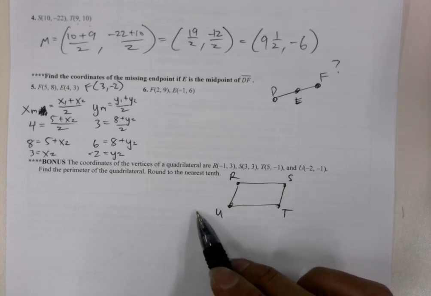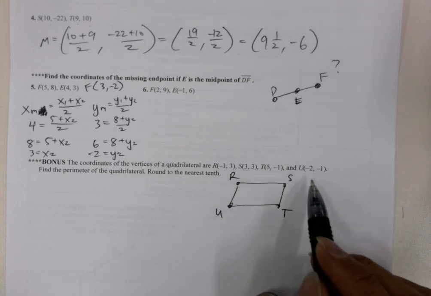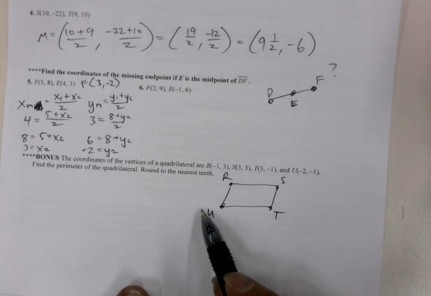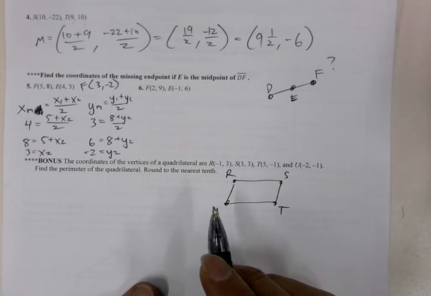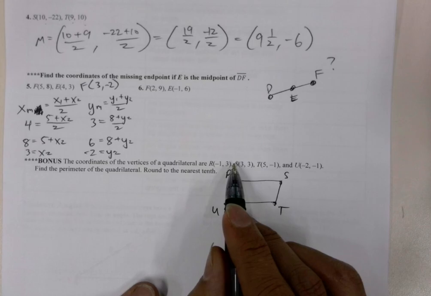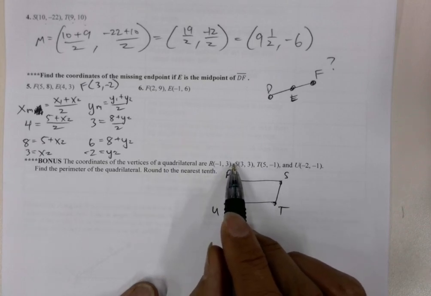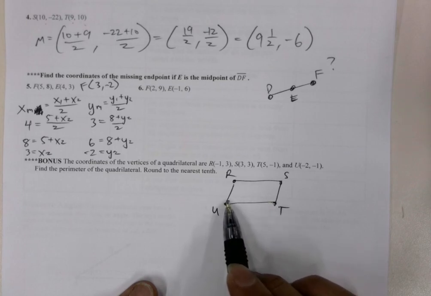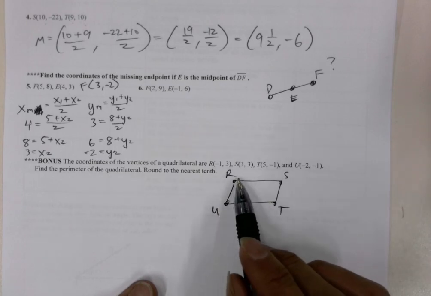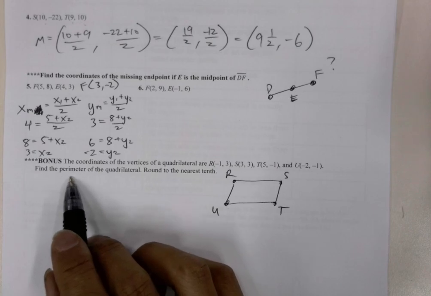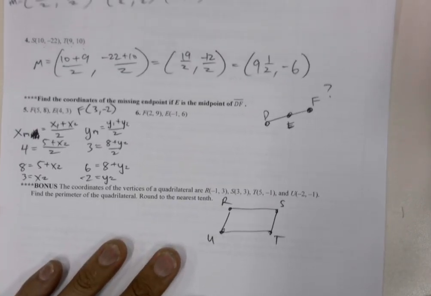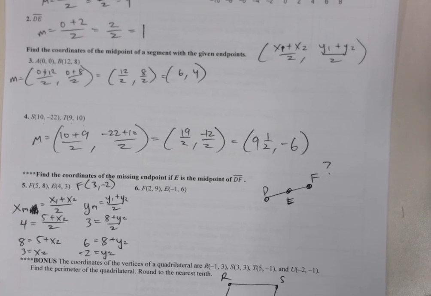Well, then the perimeter would be 14, right? It'd be the distance around the entire shape. So how can we solve this problem? Well, we can use the distance formula, right? To find the distance between R and S, add that to the distance from S to T, add that to the distance from T to U, and then add that to the distance from U to R, and that will give us the perimeter of the quadrilateral. I'll go ahead and leave that work for you to do on your own, and we'll end the video here.